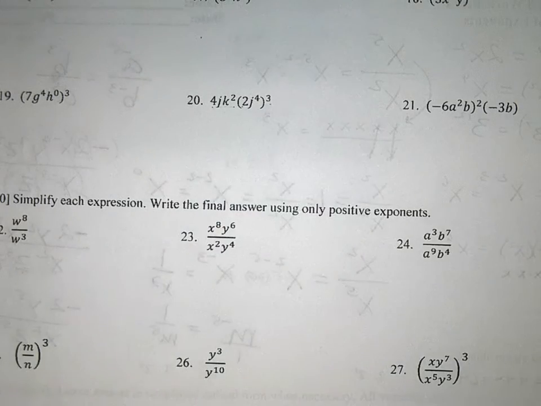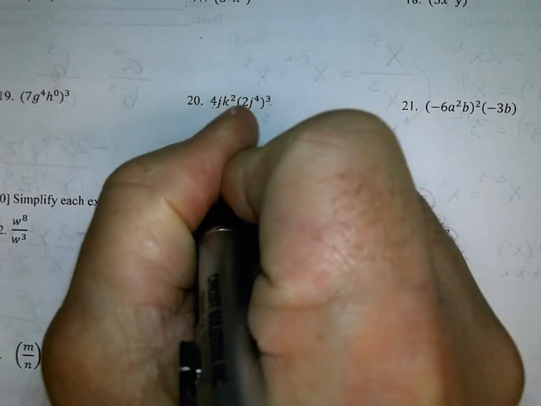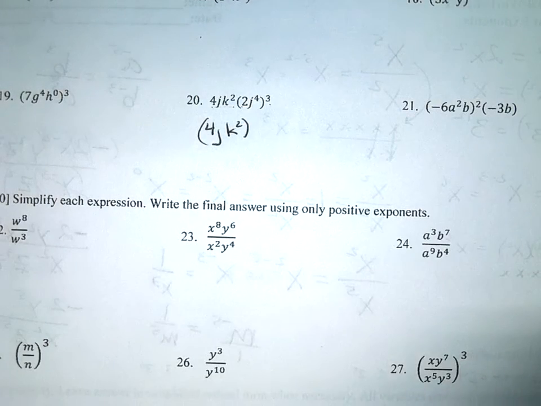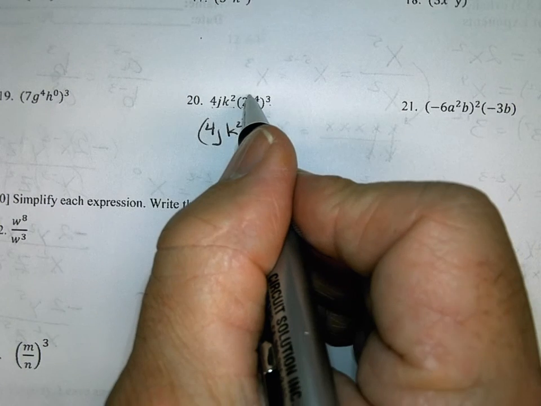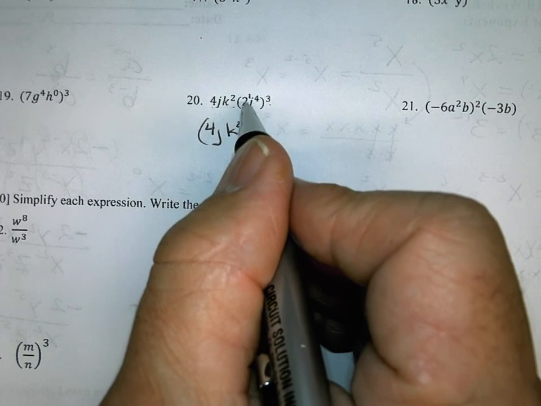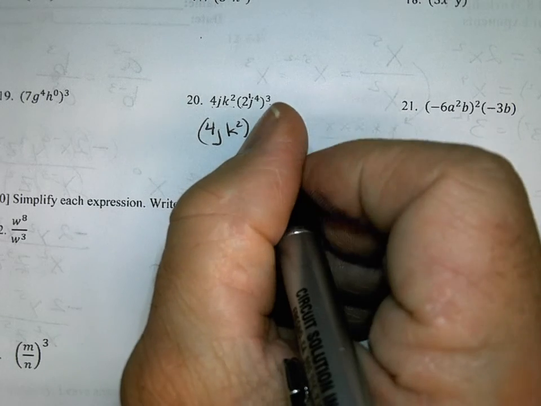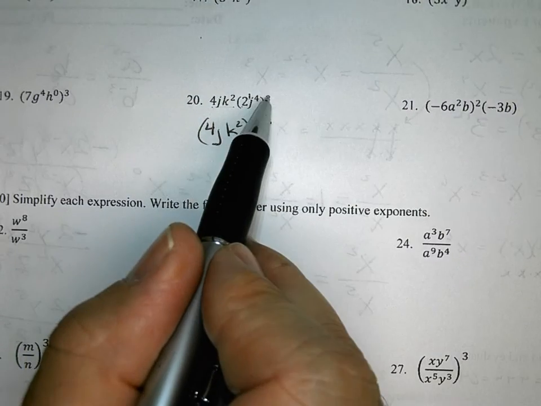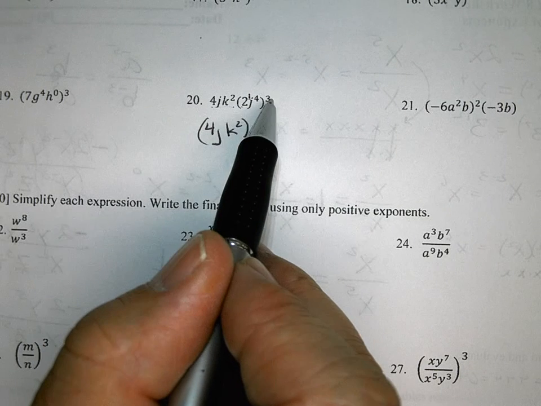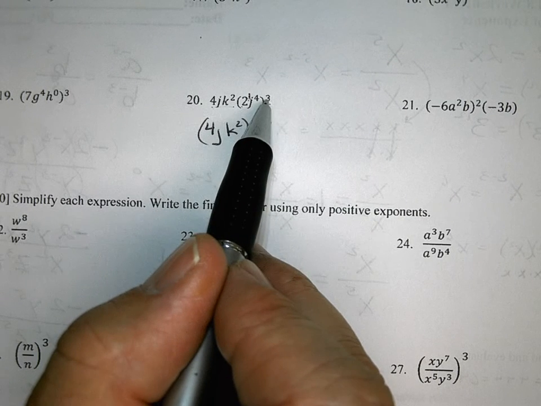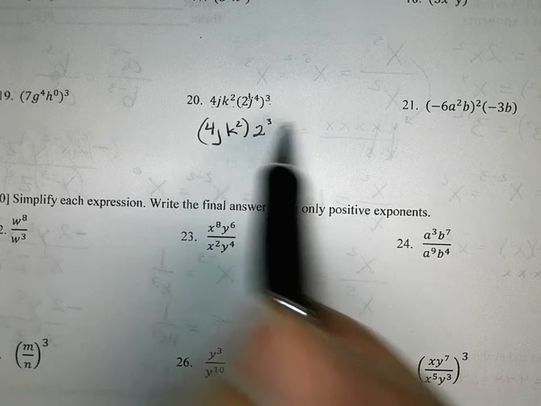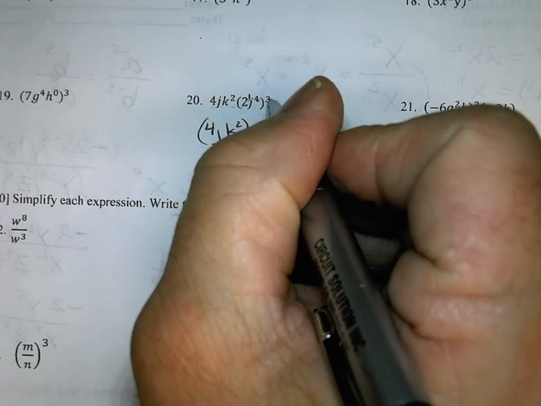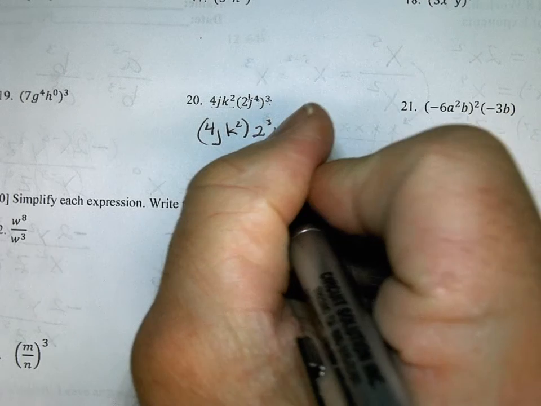This is really an exponent being raised to an exponent. So I'm just going to bring down my 4j squared, jk squared, and if I raise, remember, 2 is to the first power, so 1 times 3 is 3, so we get 2 to the 3rd. And then j to the 4th raised to the 3rd, 4 times 3 is 12, so we get j to the 12th.